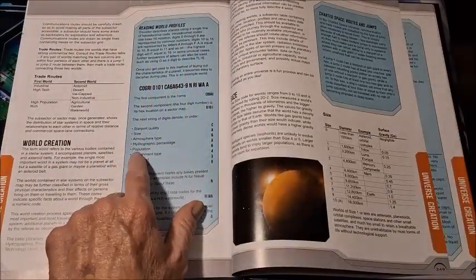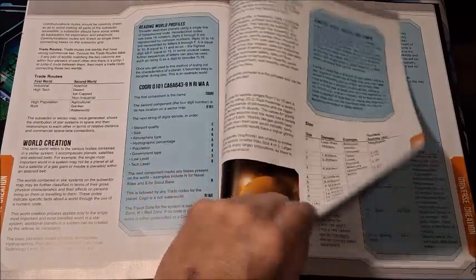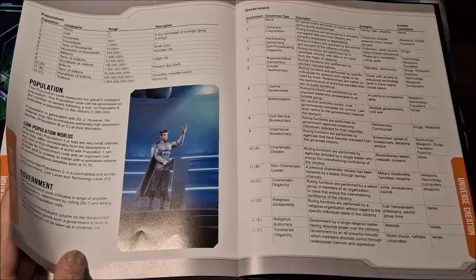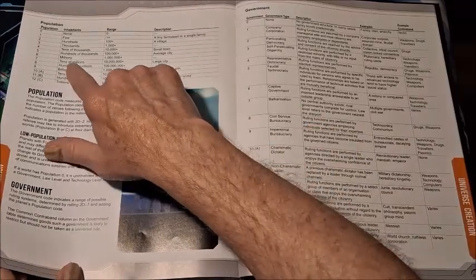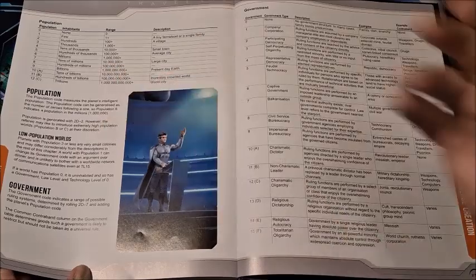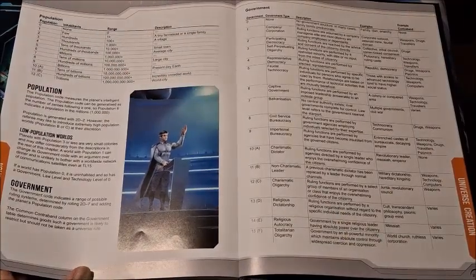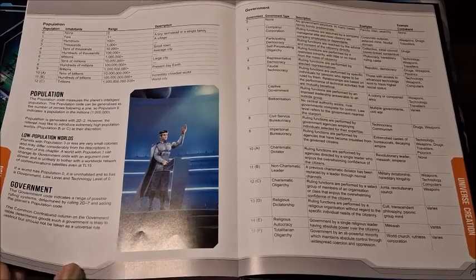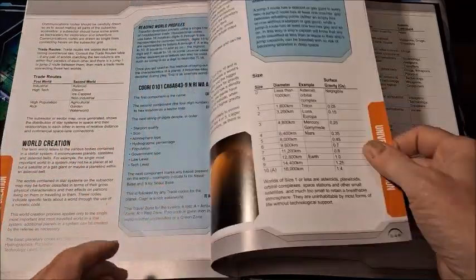Now we go to population. How many people live on this particular planet? Well, let's take a look. Population, we are at a 6. And a 6, we have millions of people. So 1 million plus people all the way up to over 9 million if we want, but below 10 million. That makes us a population of 6. So you would decide that as the GM.